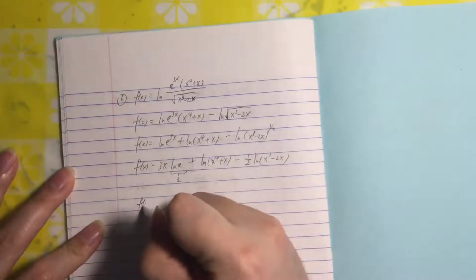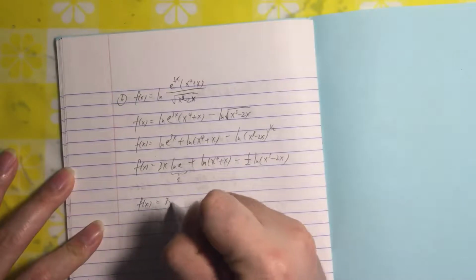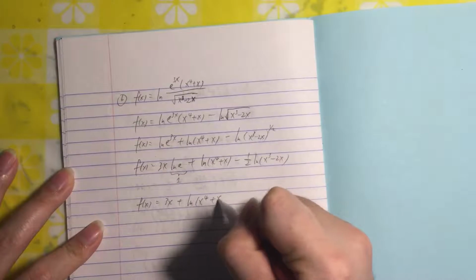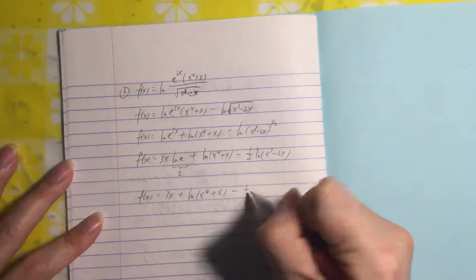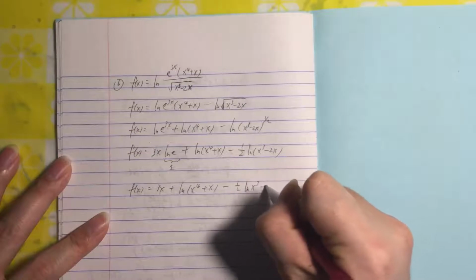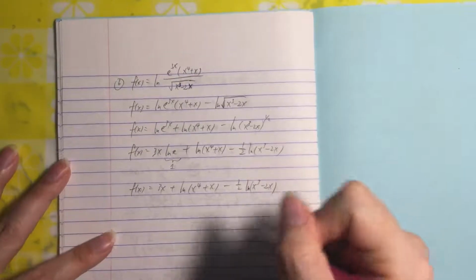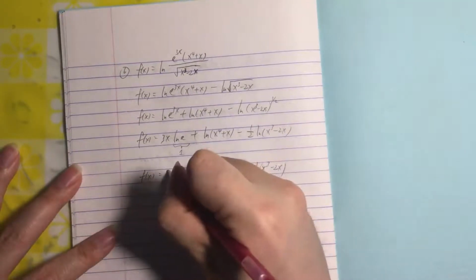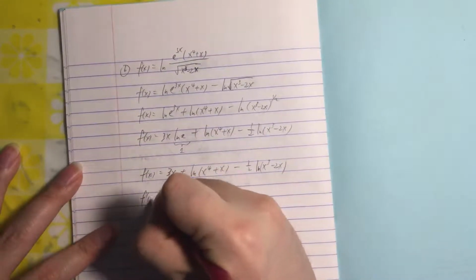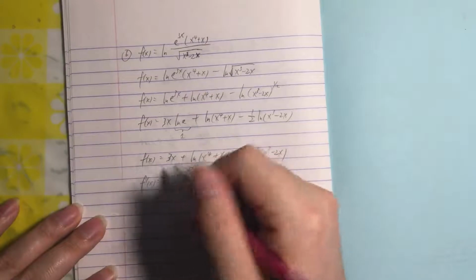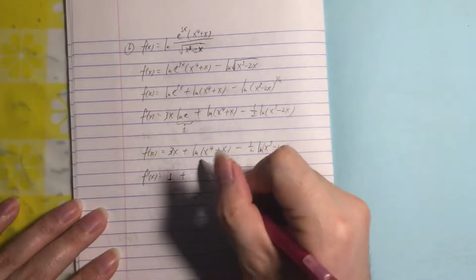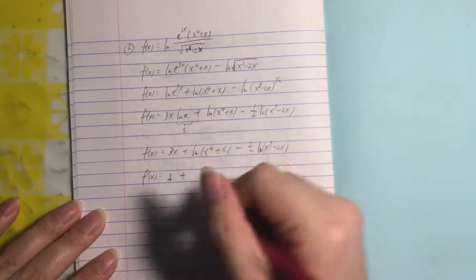So f of x can be written as 3x plus ln of x to the power 4 plus x minus half of ln of x to the power 3 minus 2x. Simplify completely, then take the derivative. The derivative of 3x is 3. For ln of x to the power 4 plus x, use the chain rule.